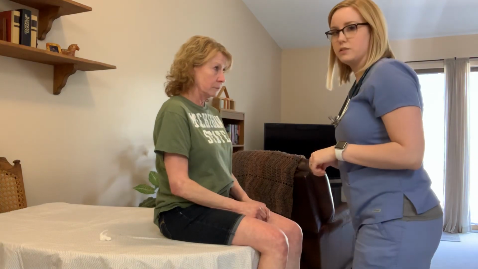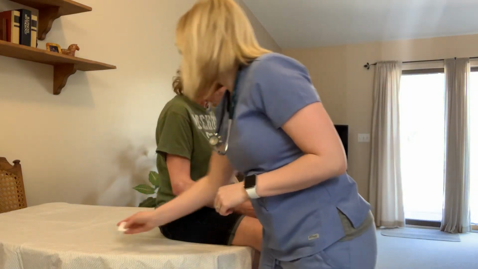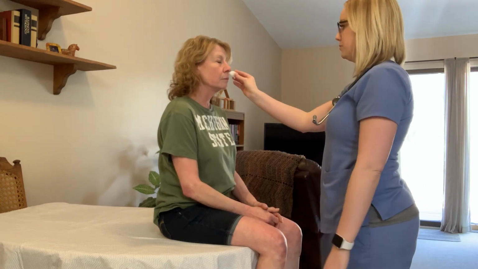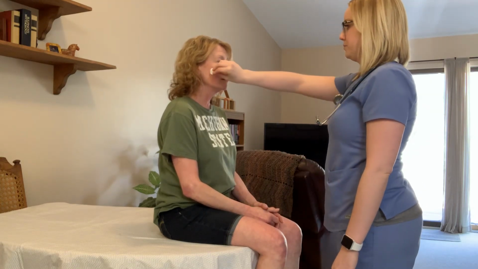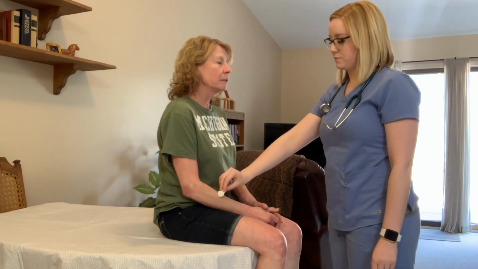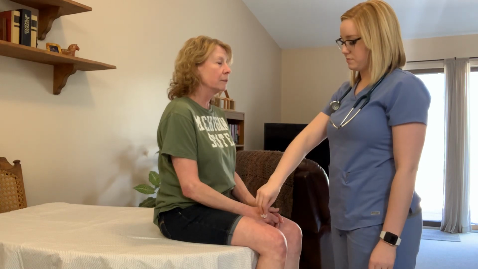Next, we're going to test the superficial touch. And I have this cotton ball here. If you could close your eyes, I'm going to touch you in various parts of your body just softly, and if you could tell me where I'm touching you. Here we go. Left cheek. Right cheek. Left arm. Right arm. Right hand. Left hand. Left leg. Right leg. Right foot. Left foot.